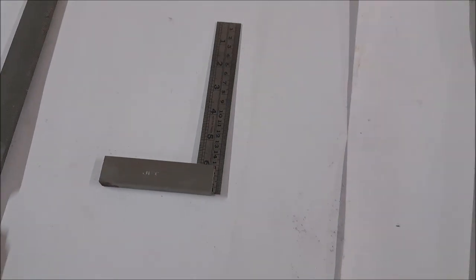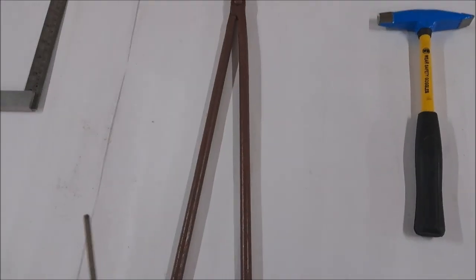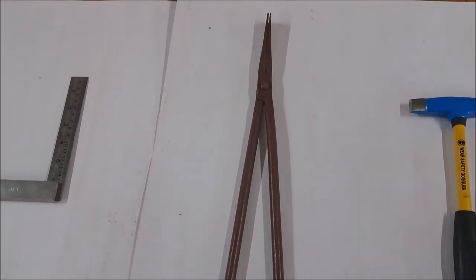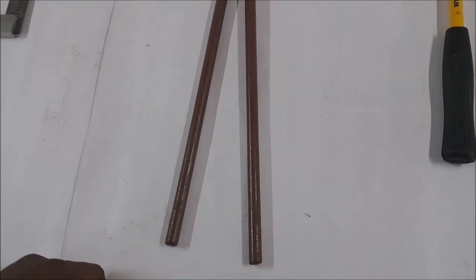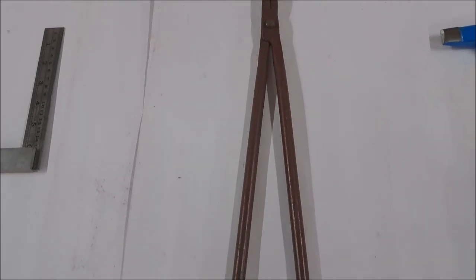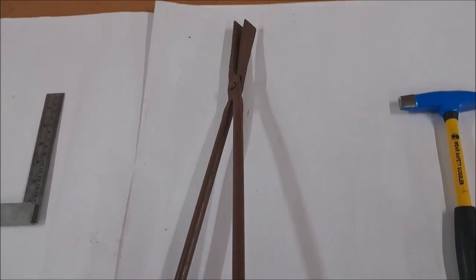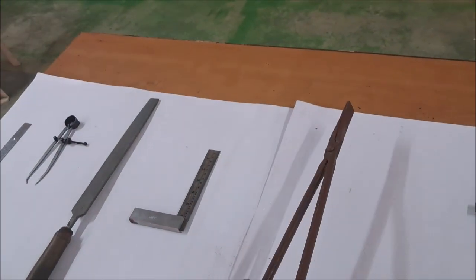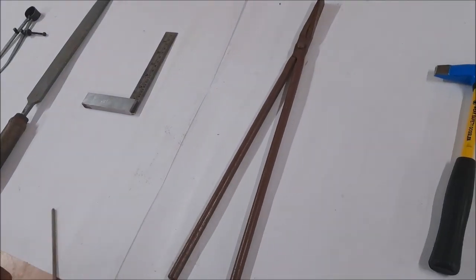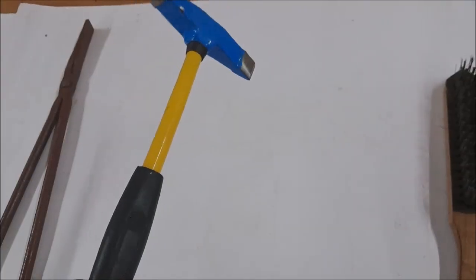The next tool name is tong. The tong helps when you do the welding. After welding, your workpiece will be at more than 600 degrees temperature, with a lot of heat. So the tong is used to hold the workpiece, take it down and pull it out of the workpiece area. Then this one is the chipping hammer.